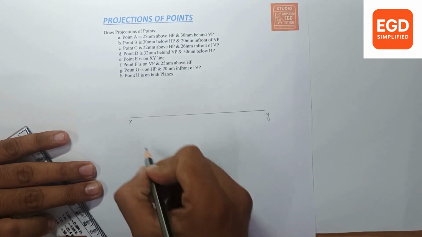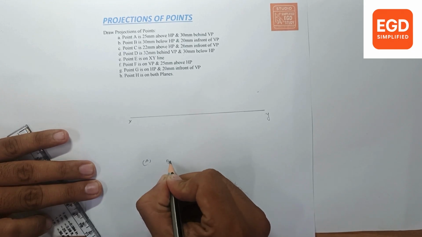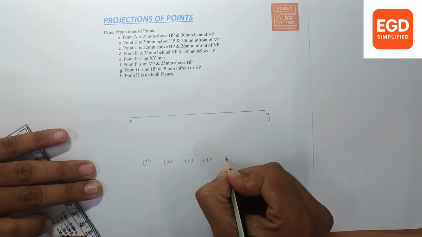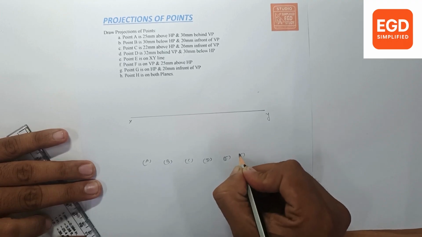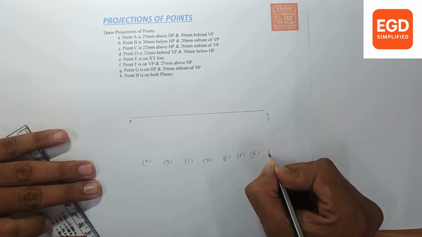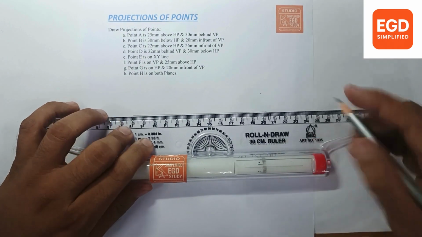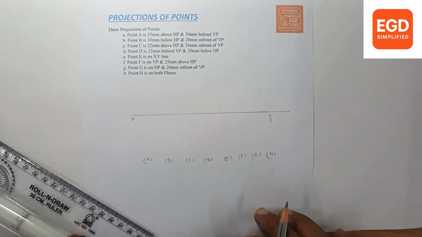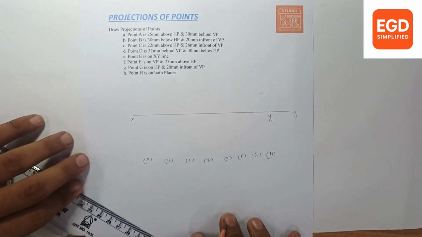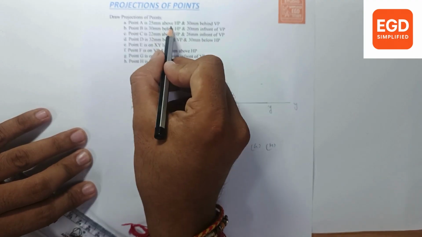On the XY line, we are going to plot point A here, then point B, C, D, E, F, G, and we will extend the XY line for the H point. Let's mark H here. Now the first point A is 25 mm above HP.